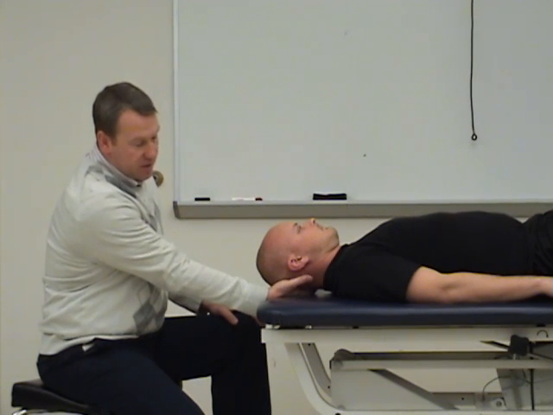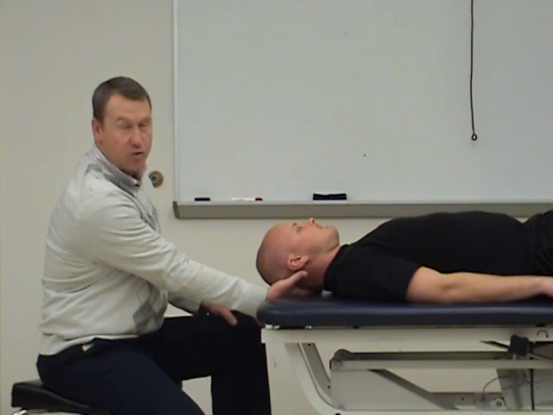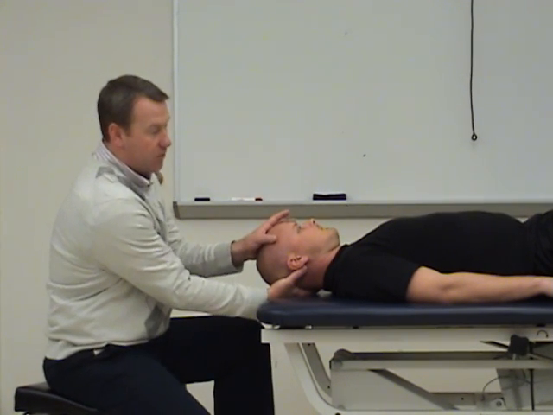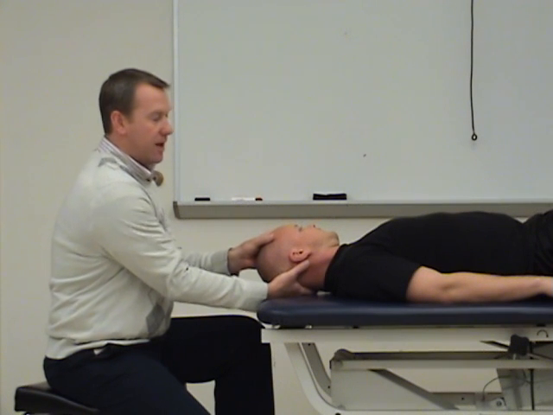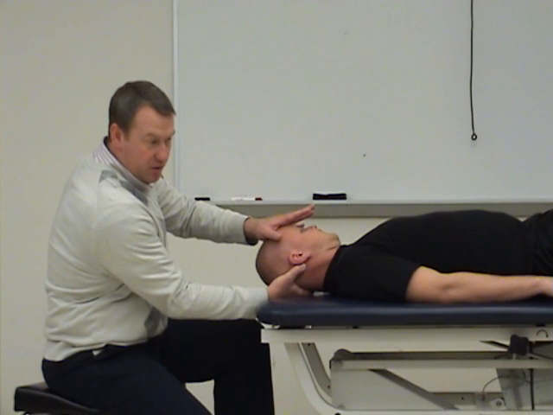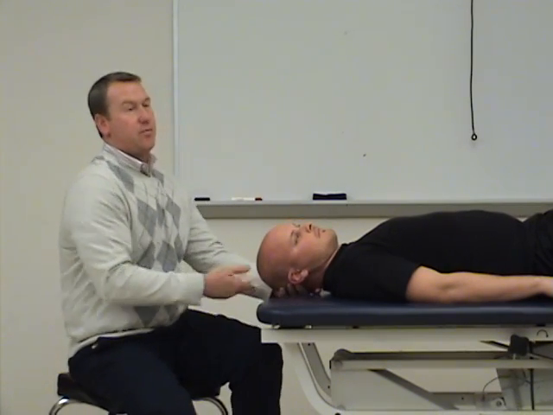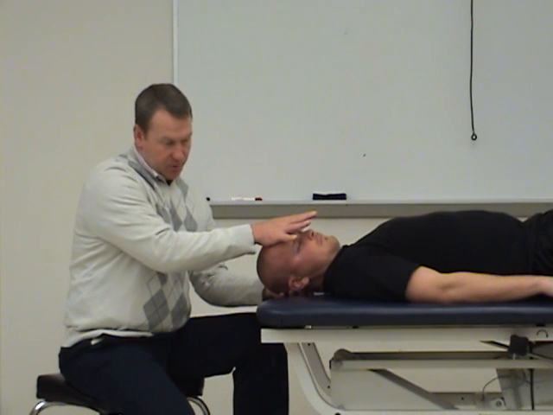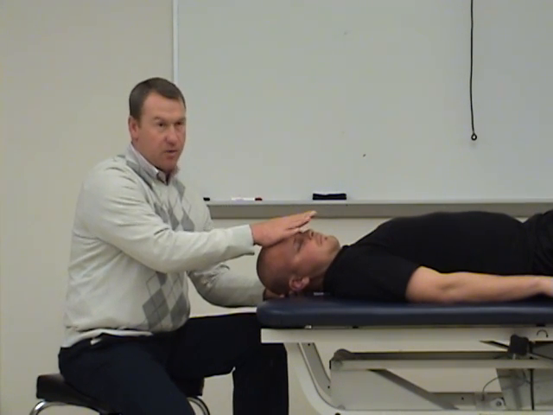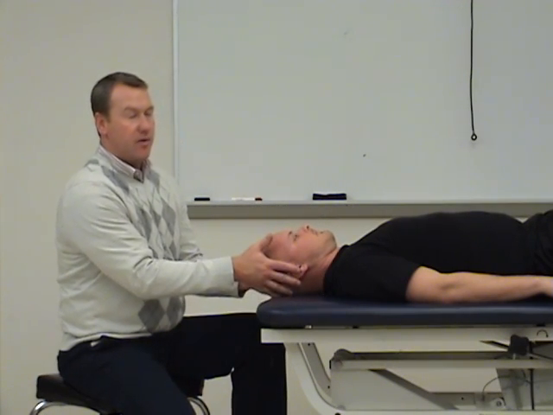If I want to isolate one OA joint versus the other, what I can do is rotate the head. If I want to apply more stress to his left OA, I can rotate his head approximately 30 degrees to the left, and then perform the same maneuver from this position, which is going to give me a little better idea of motion in his left OA, which is a little bit more restricted on Mark. Then I can switch and assess the right side. Again, rotate 20, 30 degrees, and then perform the same maneuver from this position. He definitely has more motion in his right OA than his left OA articulation. So that would be flexion.